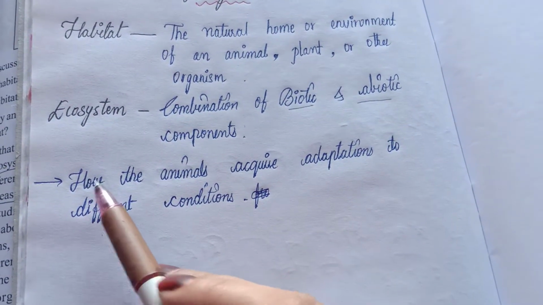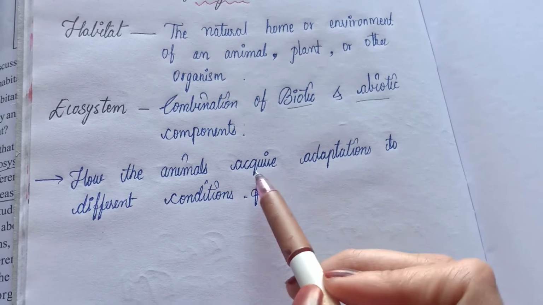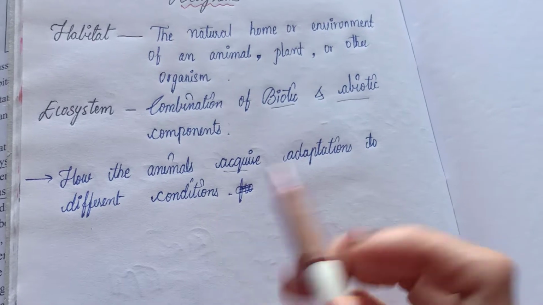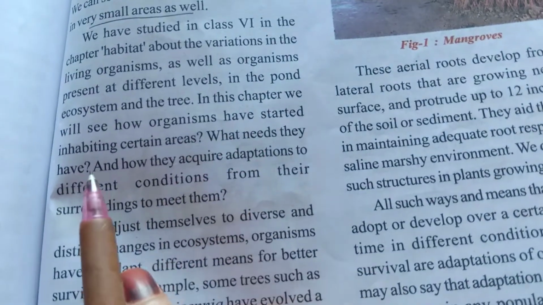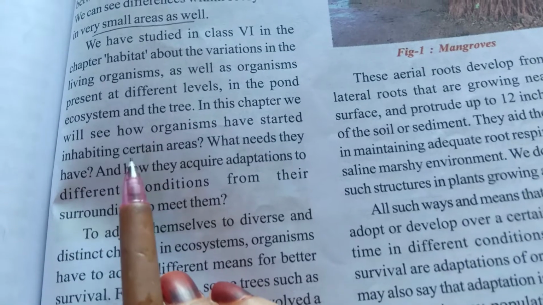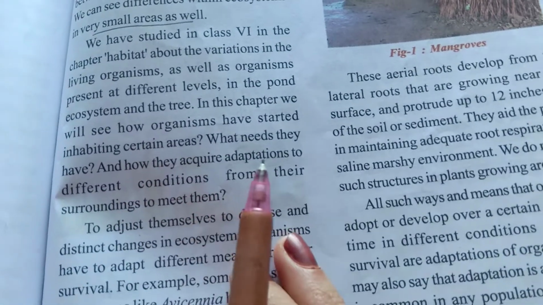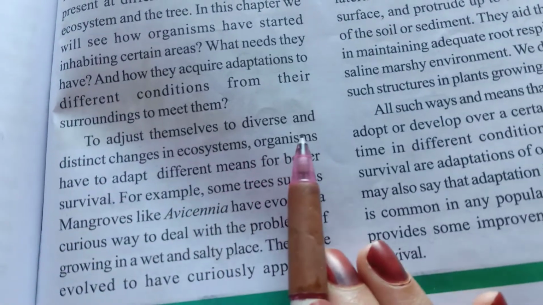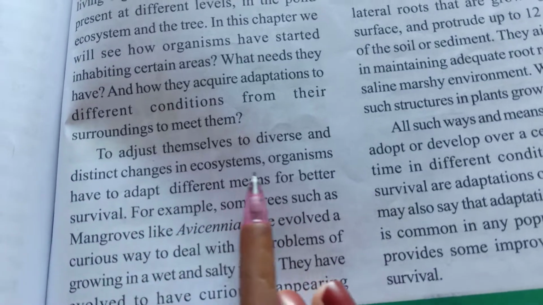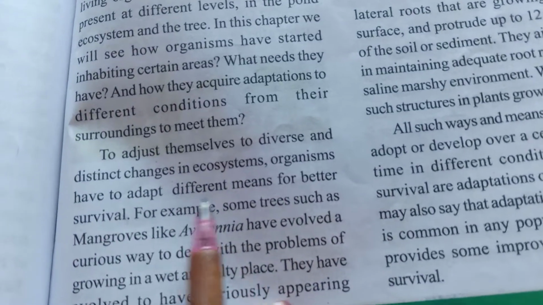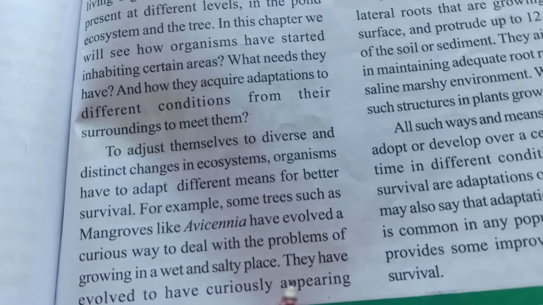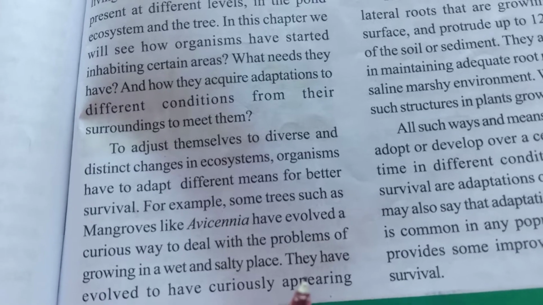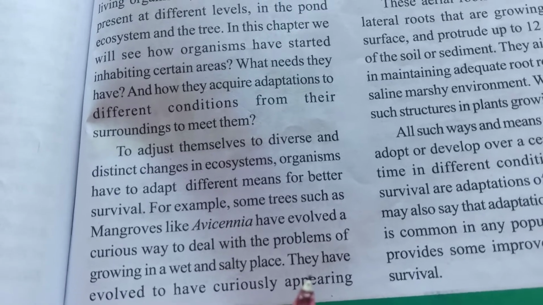In this lesson, we are going to study how animals acquire, in the sense of accept, adaptations to different conditions. We will see how organisms started inhabiting certain environments. They acquire adaptations to adjust themselves to diverse and distinct changes in the ecosystem. So organisms have to adopt different means for better survival. For better survival, animals adopt changes so that they can survive better.